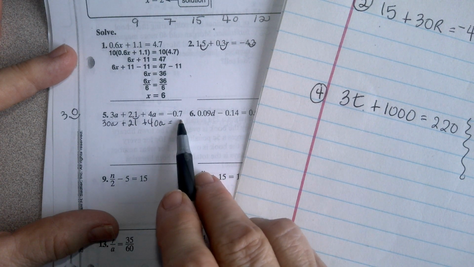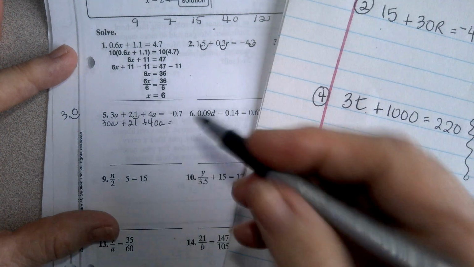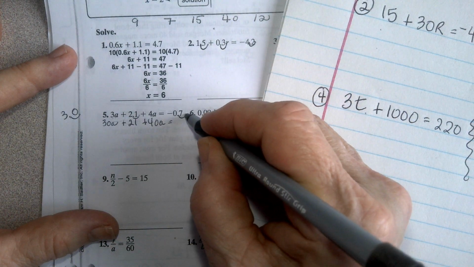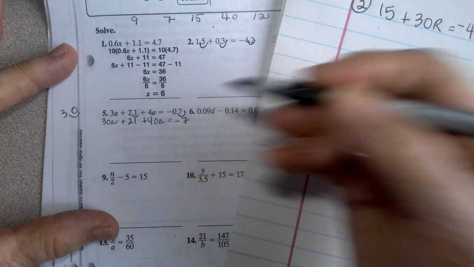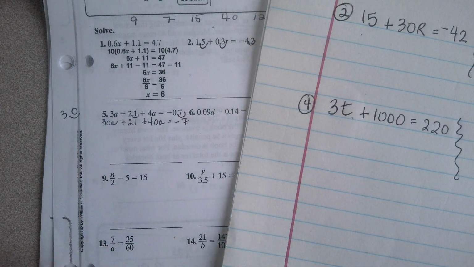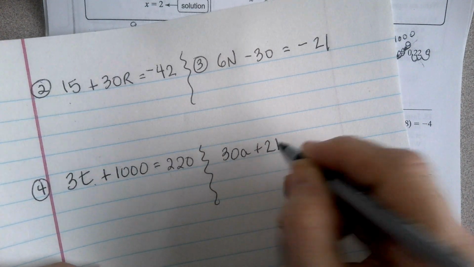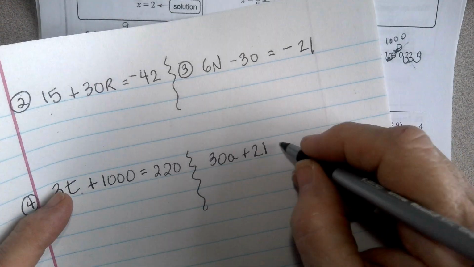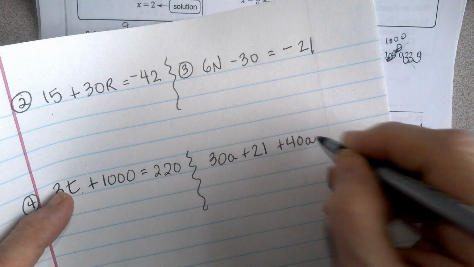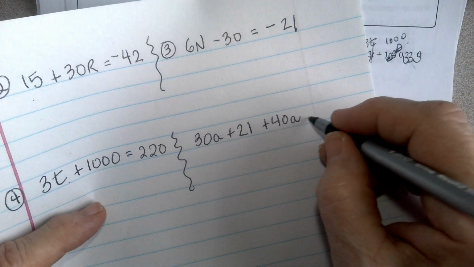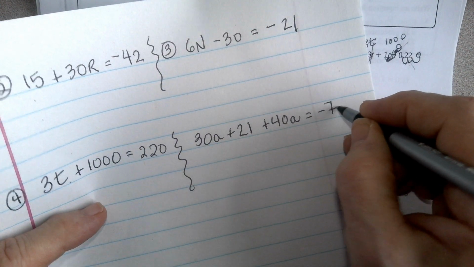7 or -7. He's the only one that knows. It's going to be a -7. So I'm going to rewrite that one as 30A plus 21 plus 40A is equal to -7.